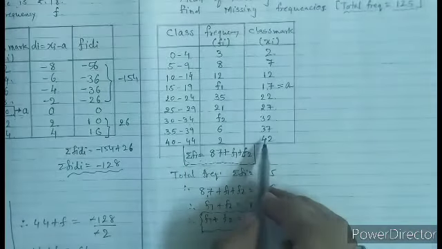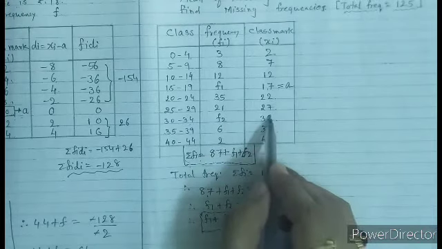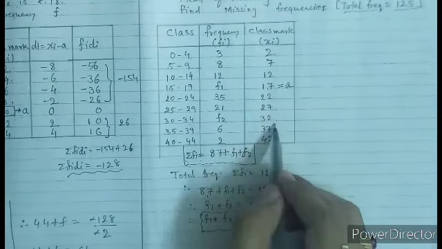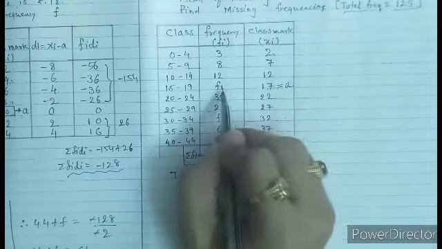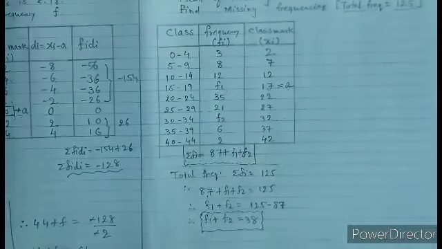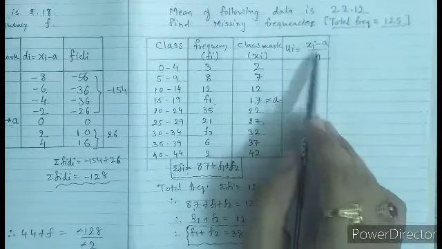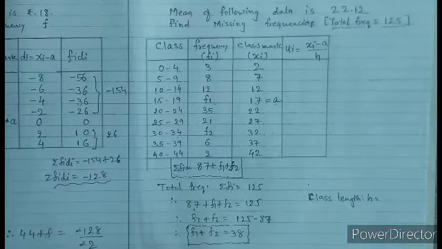You can also assume the number xi in front of f2. You can also assume 32 as a. One of them you have to assume as a. For the sake of convenience, we will assume the number xi in front of f1. So here in this case a equals 17. Now further we have to find ui. We know that ui equals (xi minus a) upon h. So first of all we have to get h. We know that h is class length.